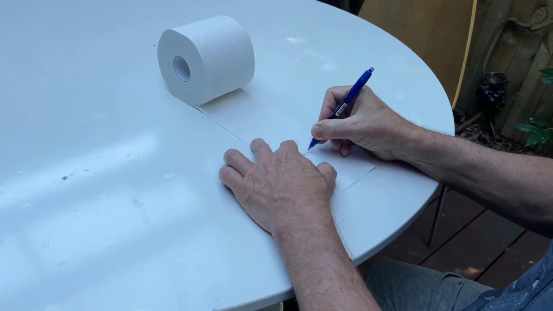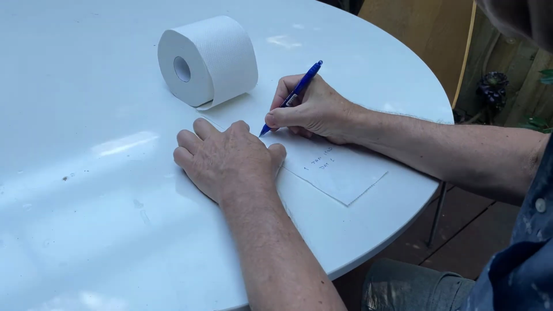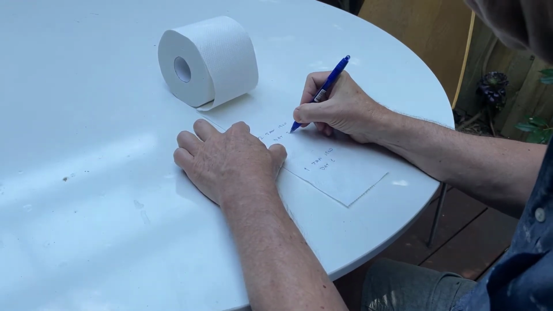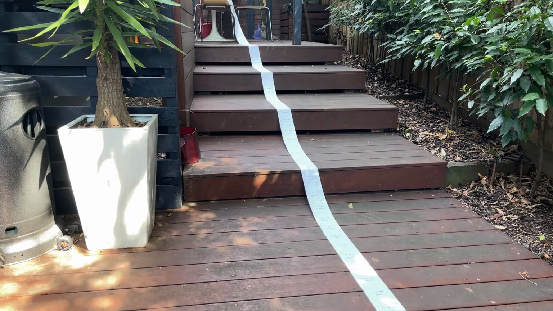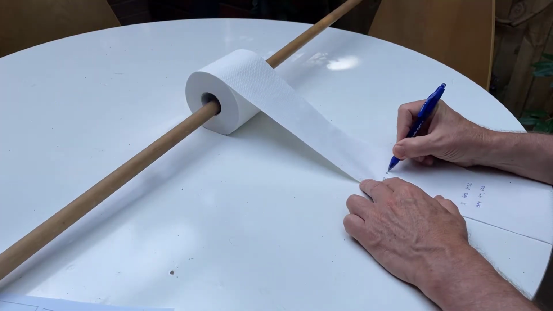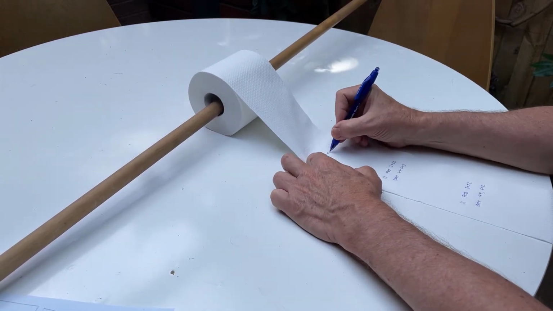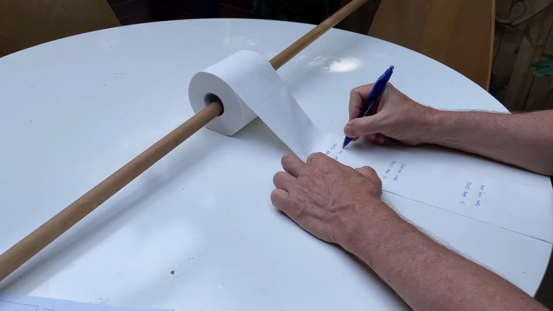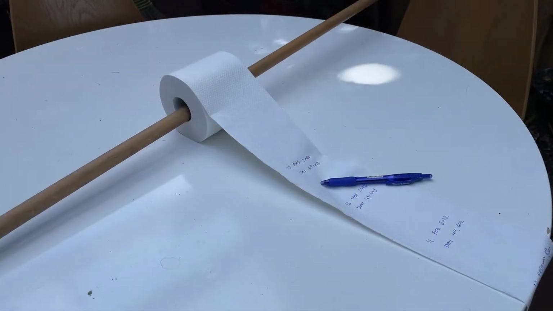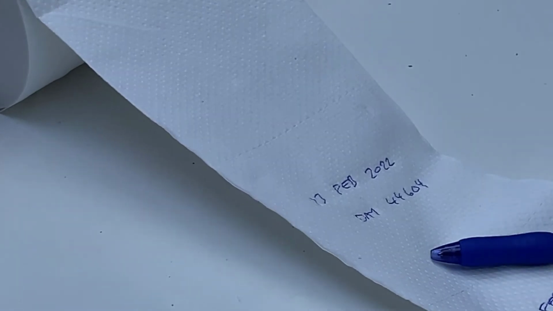We can prove this by simply writing a list of the days since 1st of January 1900, preferably on some paper that can be recycled later. 1st of January 1900, day 1. 2nd of January 1900, day 2. 12th of February 2022, 44,603. 13th of February today, 44,604. See? Excel is indeed a day out.